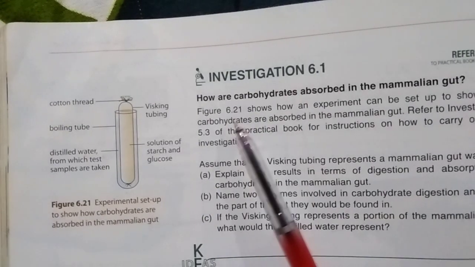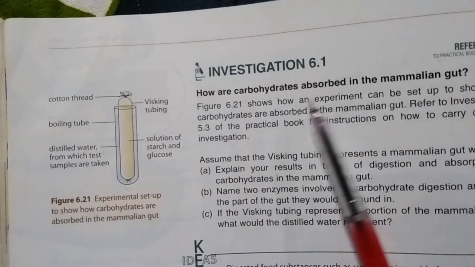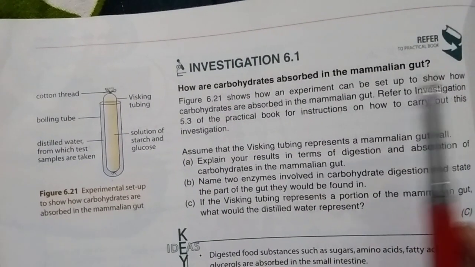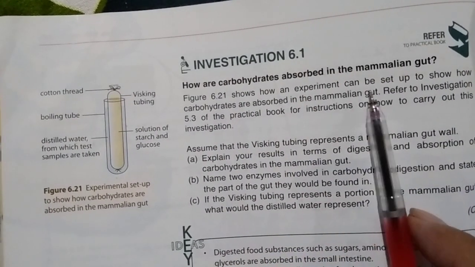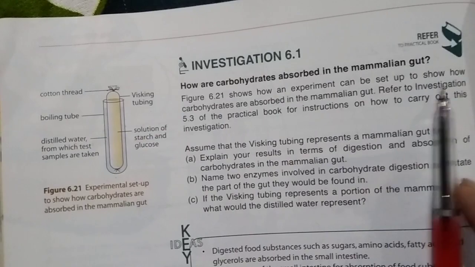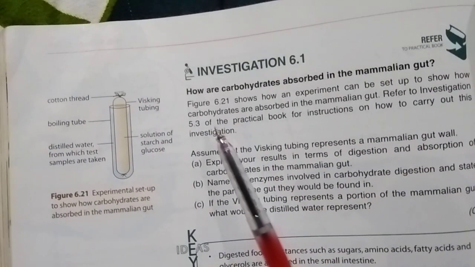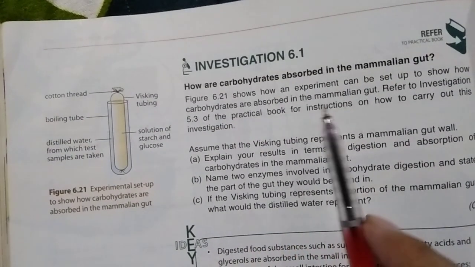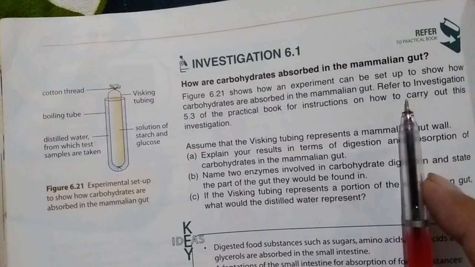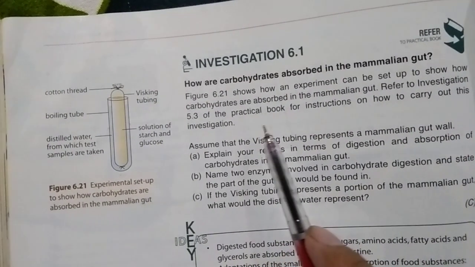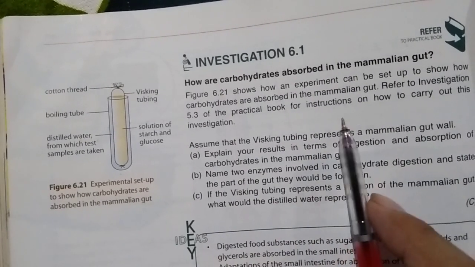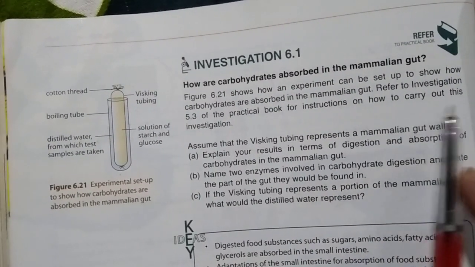Investigation of how carbohydrates are absorbed in the mammalian gut shows how an experiment can be set up to show how carbohydrates are absorbed in the mammalian gut. Refer to the investigation in the practical book for instructions on how to carry out this investigation.